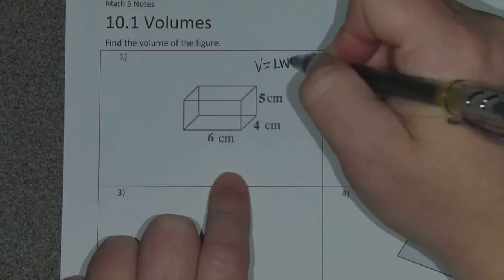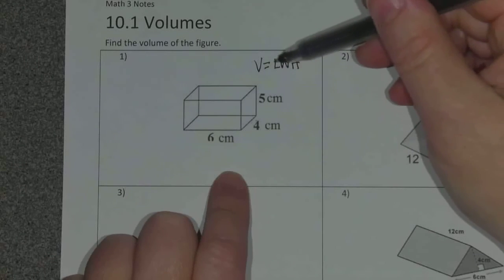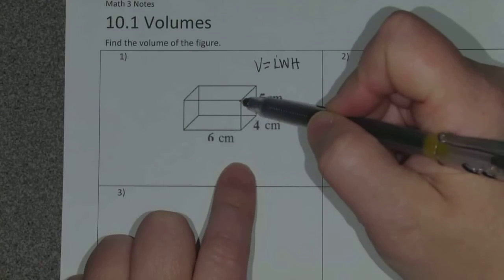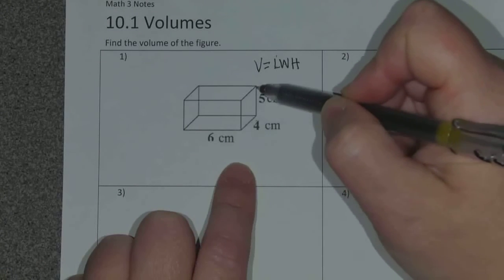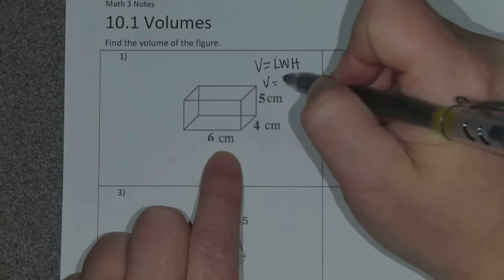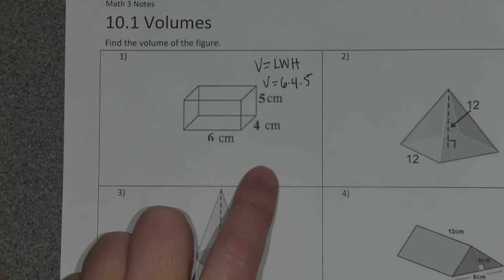Yeah, length, width, and height, right? Base, sometimes you use those words instead. But length times width times height, because really what you're doing is finding the area of the base and then timesing it by the height. So on this one, you're going to do 6 times 4 times 5 and get that answer for your solution.